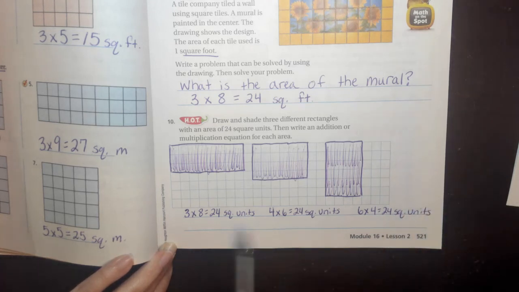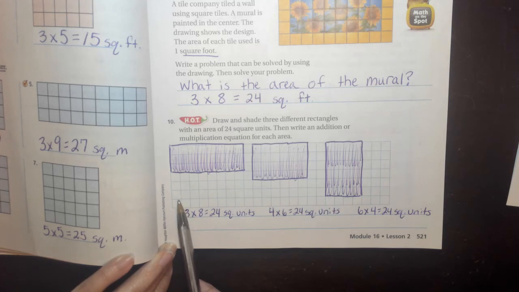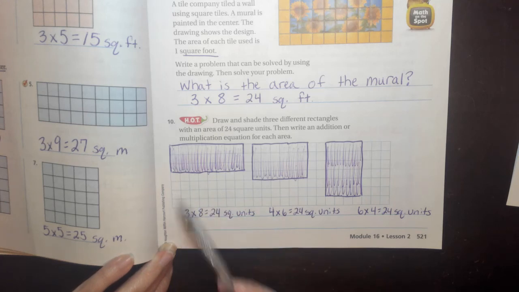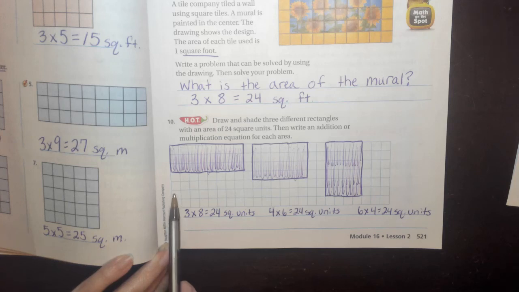We could have also done 2 rows of 12, and that would have been 24 as well. Couldn't really have gone down 12 rows of 2 though, because we didn't have space, but I could have started over here and made 2 rows right here and gone 1, 2, 3, 4, 5, 6, 7, 8, 9, 10, 11, 12, and could have made one of those. All right, that's all for today.